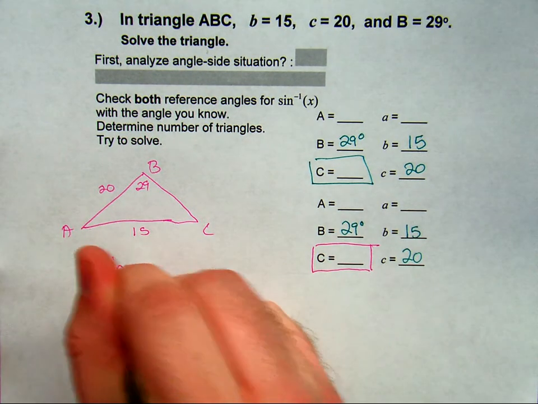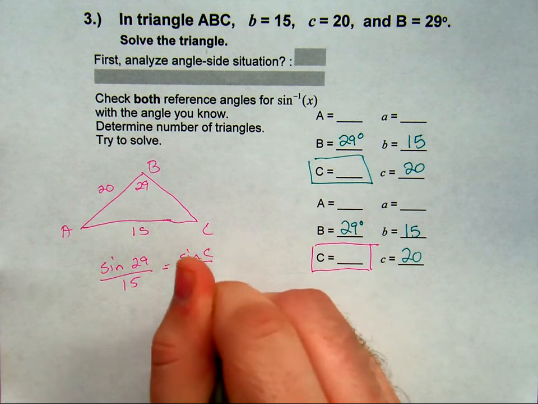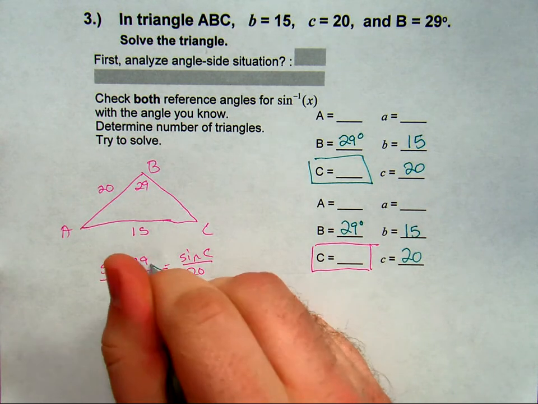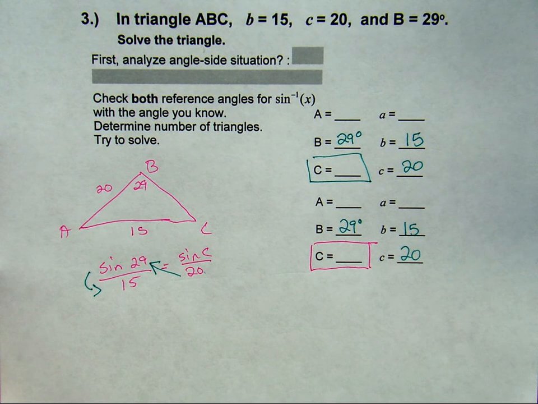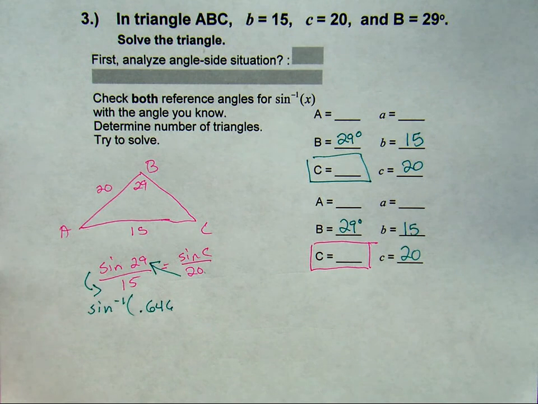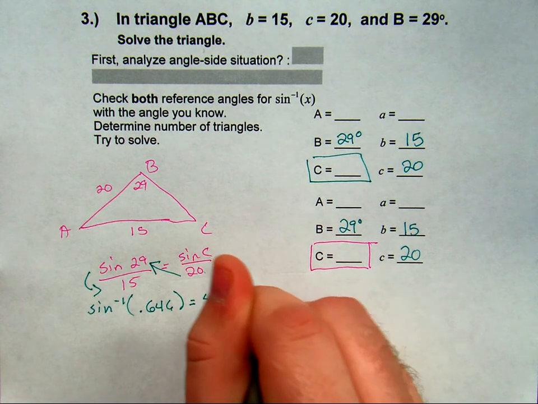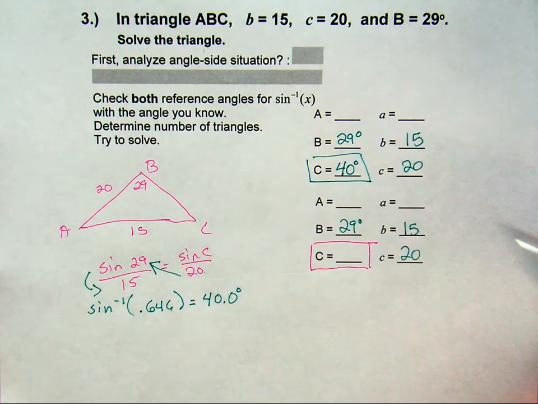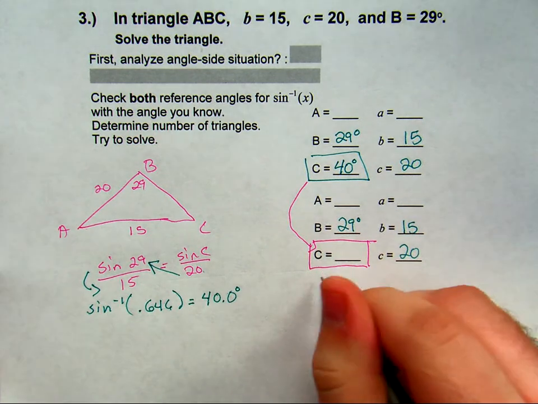Sine of 29 over 15 equals sine of C over 20. Multiply 20 times sine of 29 and divide by 15. I'm just going to do that off screen here. 20 times sine of 29 degrees divided by 15. And that gets me 0.64. And if we take the arc sine of that, then we can figure out our angle measurement. All right. So the supplement for triangle 2, angle C, is the one that we're going to have to find the supplement of. So we'll take 180 minus 40, and that's simply 140.